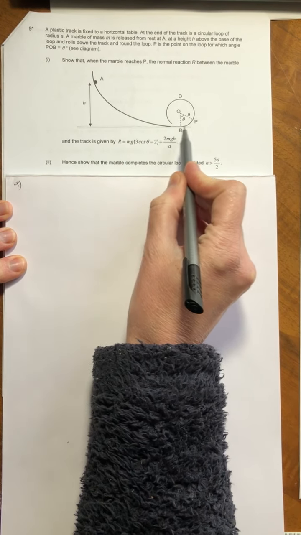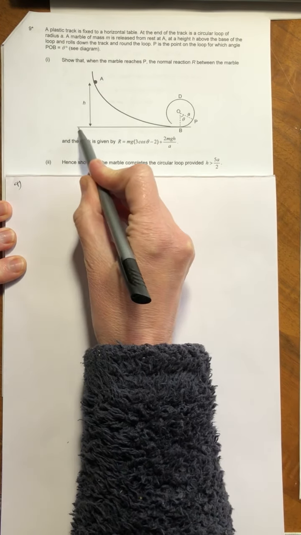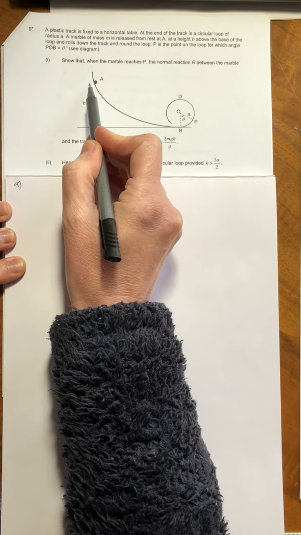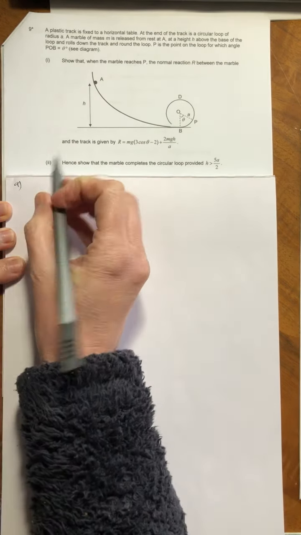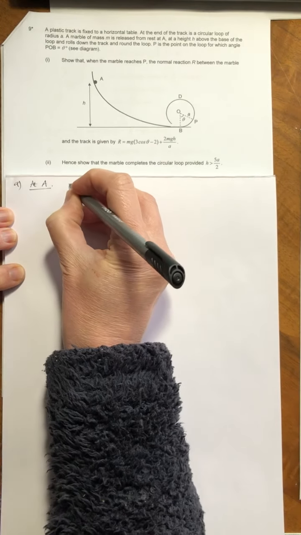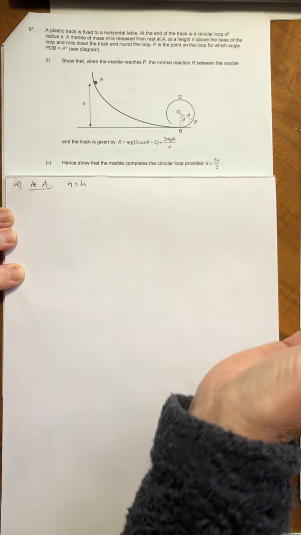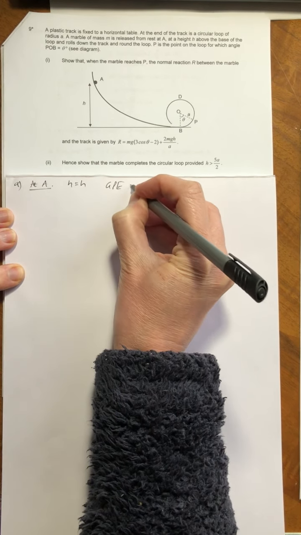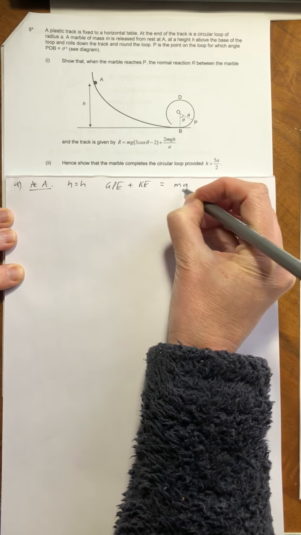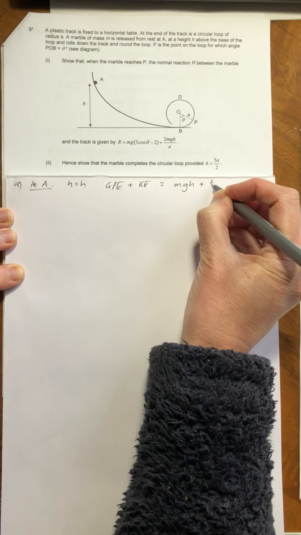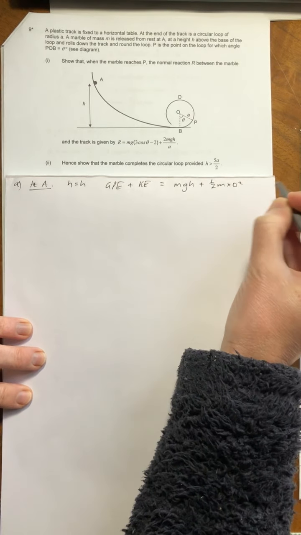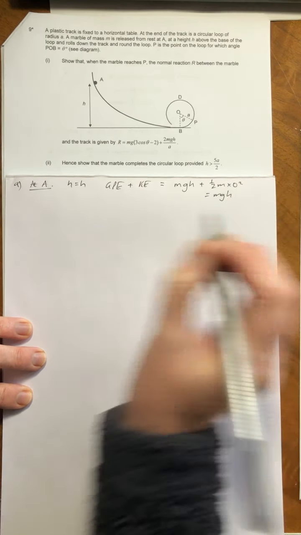When we look at the energies, I think making that level there makes sense to make that 0 level. In fact, it's kind of implying that as well, with that h going up there. So firstly, I'm going to start by writing down all my energies at A. So obviously h is equal to h. So gravitational potential energy plus my kinetic energy is going to be mgh plus a half m, it's being released from rest. So that is just equal to mgh.